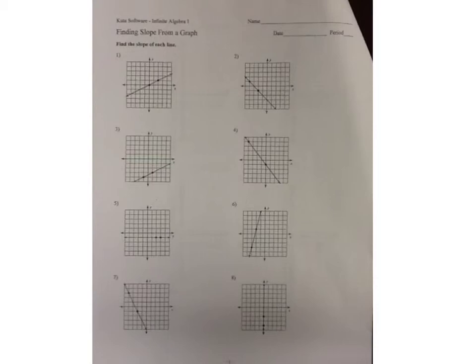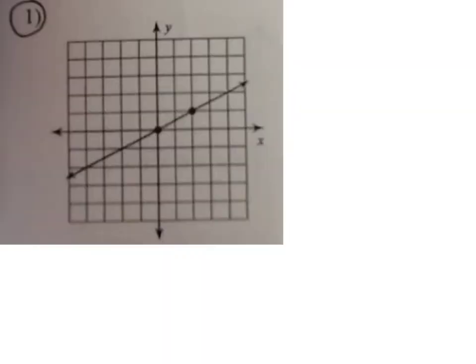Now turn to the page with the title, Finding Slope from a Graph. These graphs, number 1 through 8, have points chosen for you to make it easy to get started. My first point is at (0, 0). I want to find rise over run, so I'm going to count up and then over to the next point. From (0, 0), I count up 1 and over 2 to the right to find my second point. Therefore, my slope is 1/2.